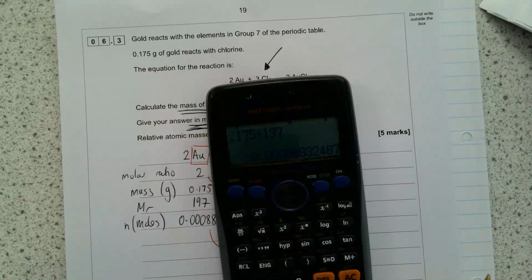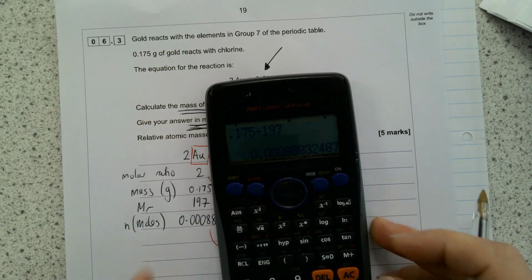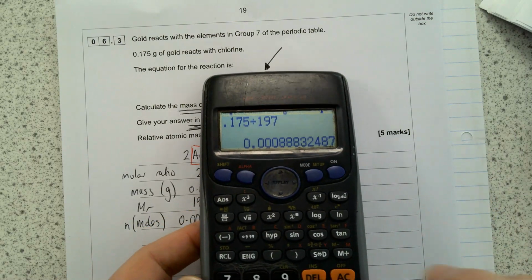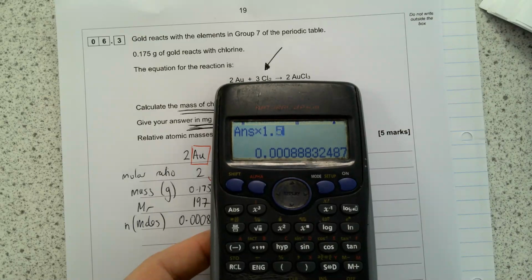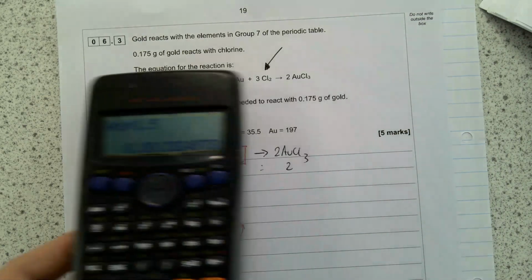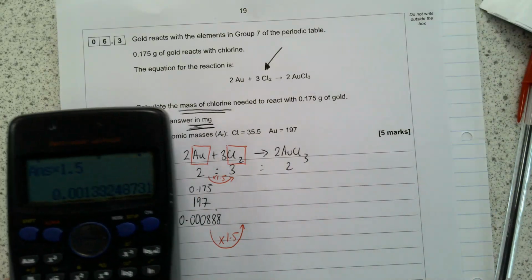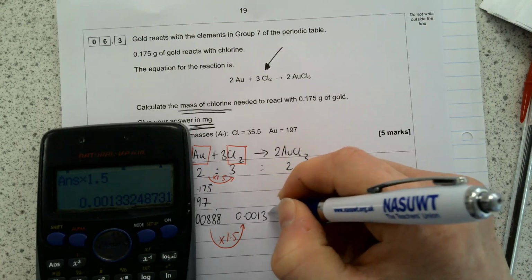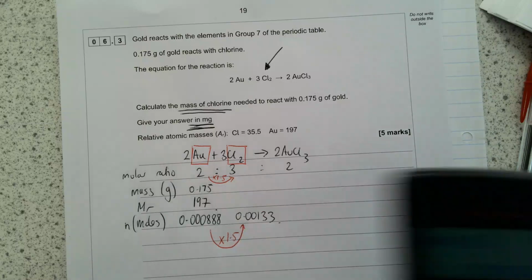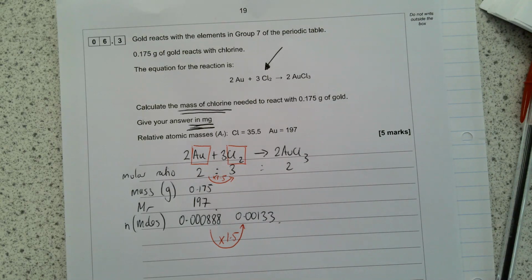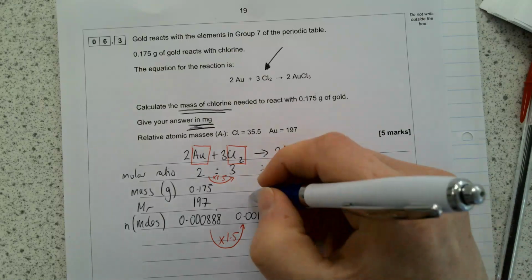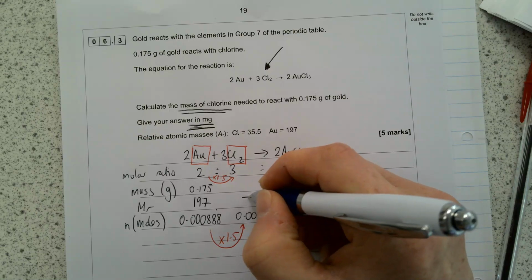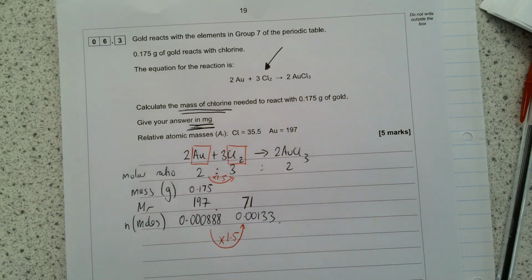So you times that value in the calculator. Notice I'm leaving the big long number in the calculator, times that by 1.5. Don't round it in the calculator, round it onto the paper, and that comes to 0.00133. So that's the number of moles of chlorine, and the formula mass of chlorine is whatever's in that red box, which is 35.5 and 35.5, 71. So these questions tie together all the skills we've been working on so far, right?